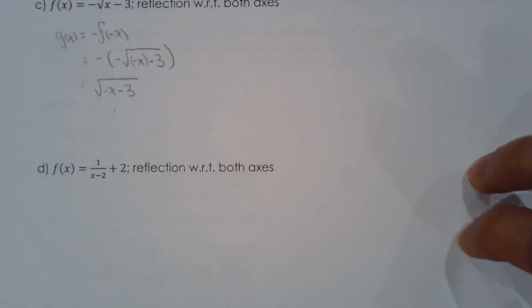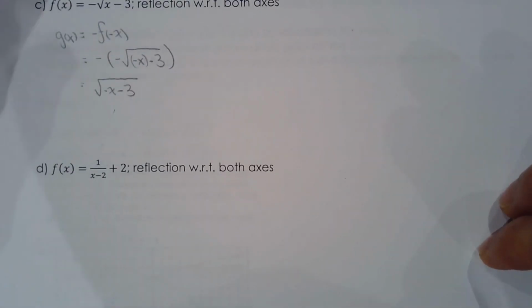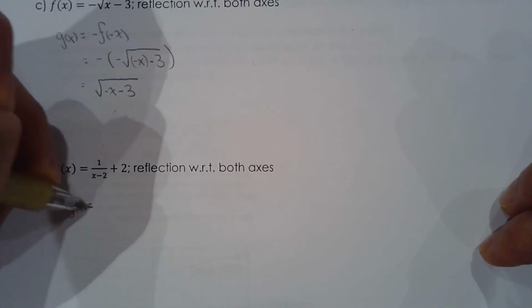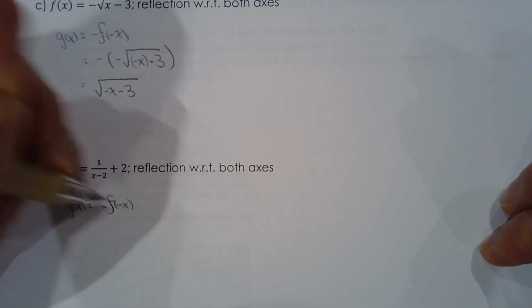Beautiful. This is a really nice idea. You're transforming anything you want. If you truly understand transformations, you're not stuck in a box. You don't have to transform parent functions. So g of x equals negative f of negative x.